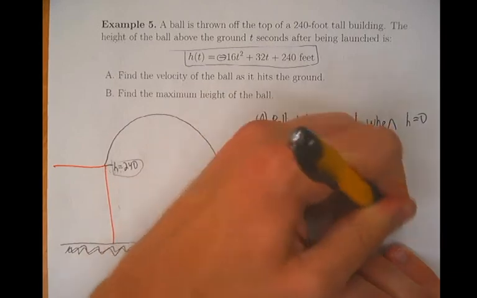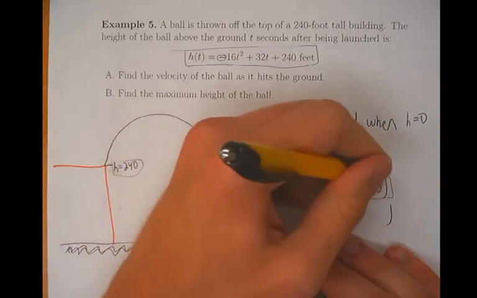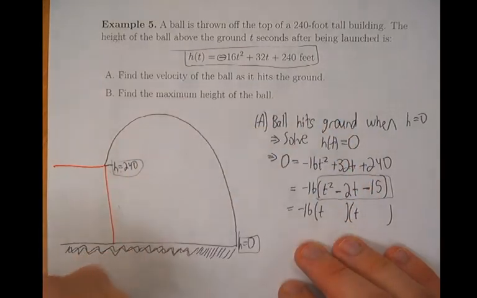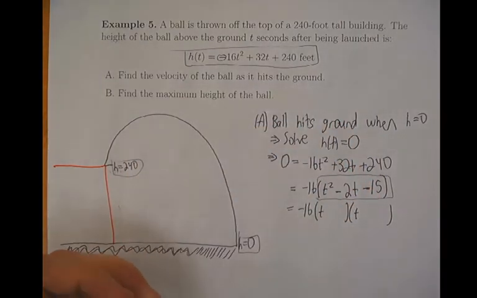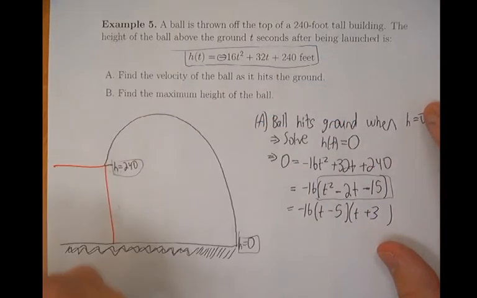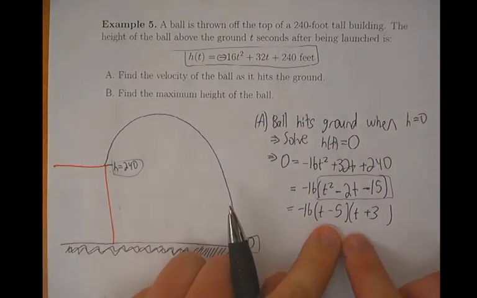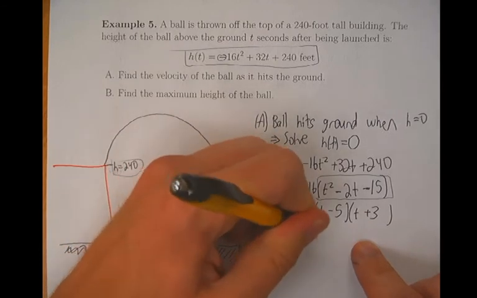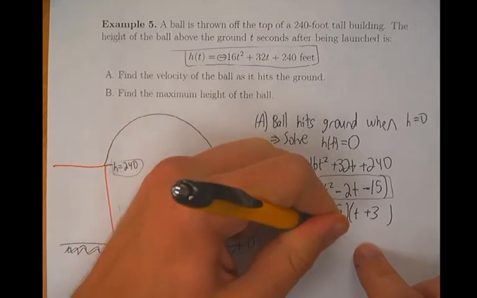So if we take this form of the quadratic into account here, that means we should be able to factor this as what two things? Yep, t minus 5 and t plus 3. Okay. So if we set this equal to 0, that should give us two values of t from this. So we get t equals negative 3 and t equals 5.